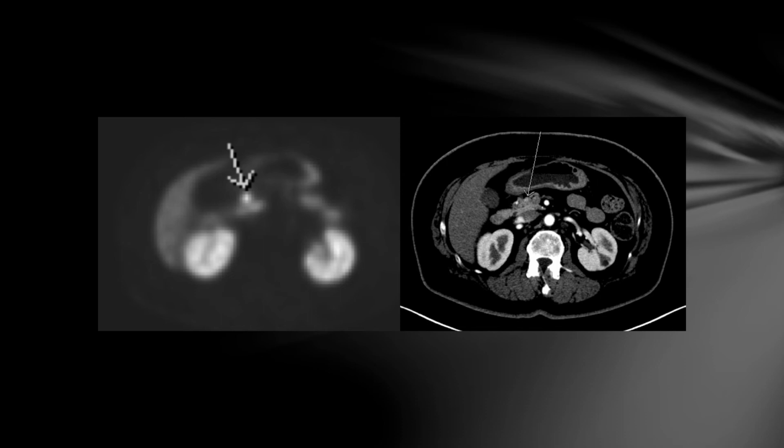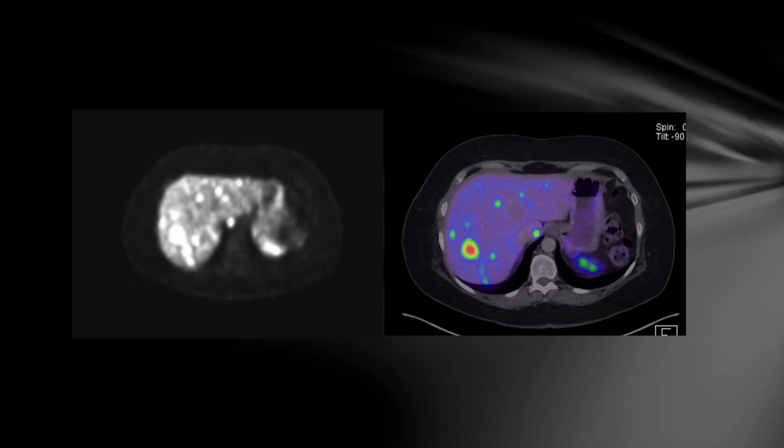Another real strength of functional imaging over conventional imaging in neuroendocrine tumours is in bone disease, which is often what we call CT occult, cannot be seen on CT. So this patient demonstrates uptake there within the right iliac bone, which is highly suspicious for metastasis, but a CT performed at the same time demonstrates no abnormality.